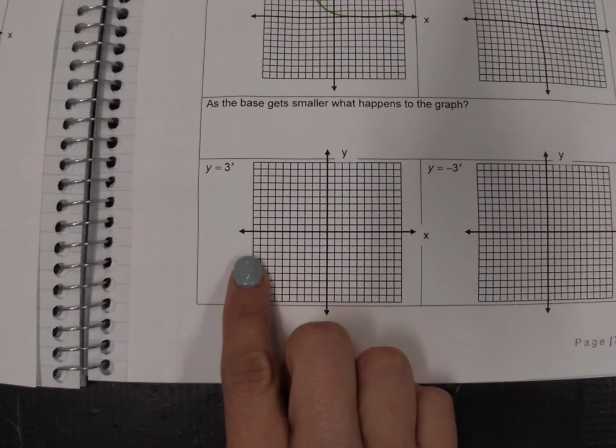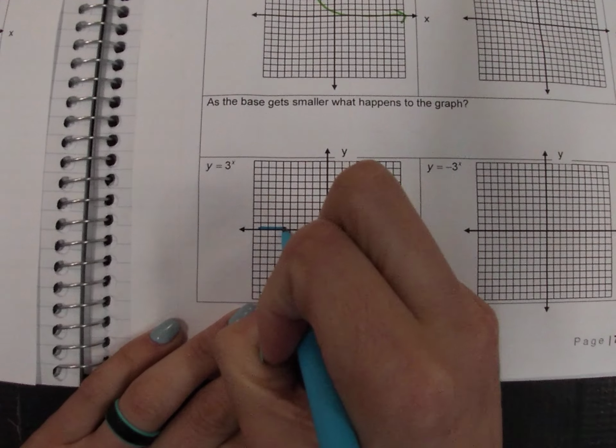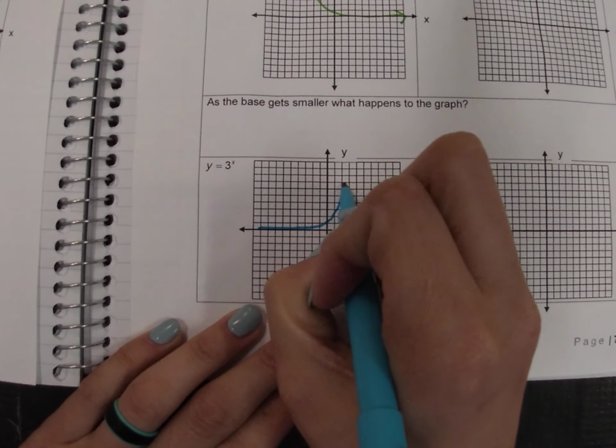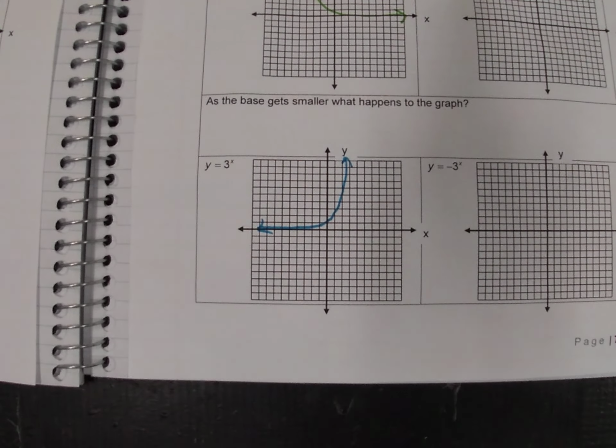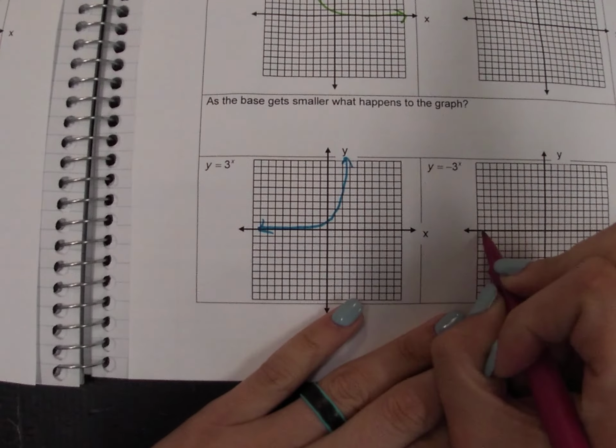Okay, so when we go into our next set, y equals 3^x. So if we graph y equals 3^x, we already did that once before, so I know it looks like my y equals 2^x, but just slightly steeper. Now I'm going to do y equals 3^(-x). Okay, and when we graph that, we get something that looks like this.